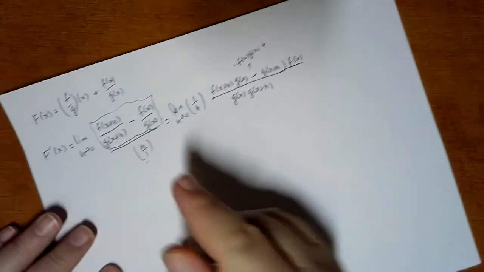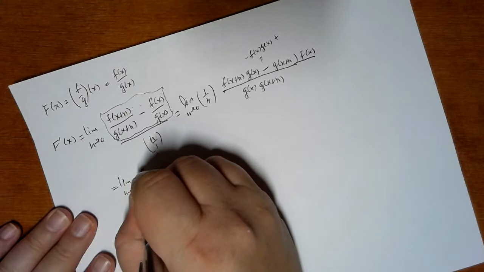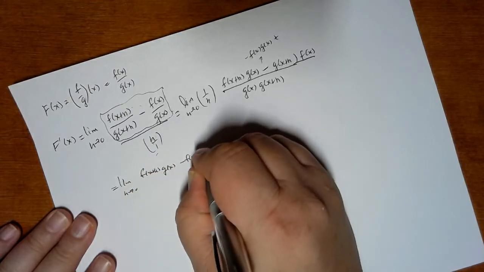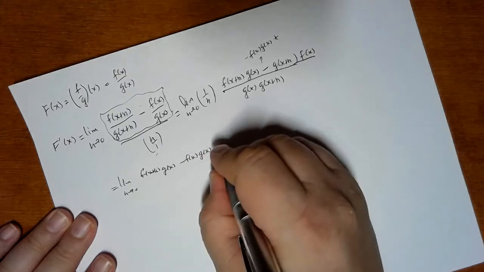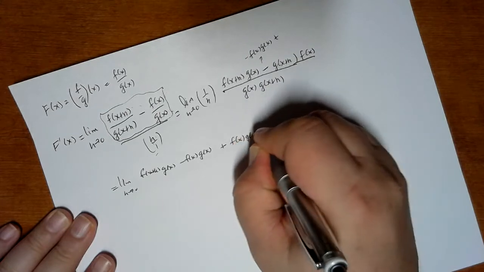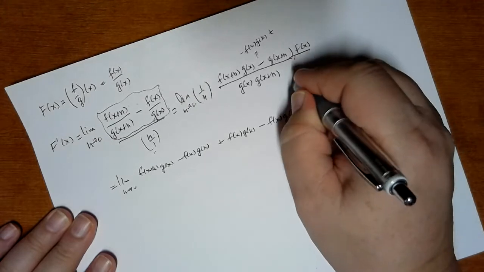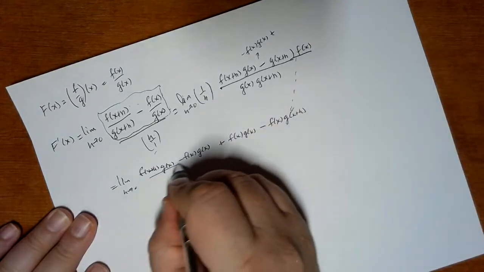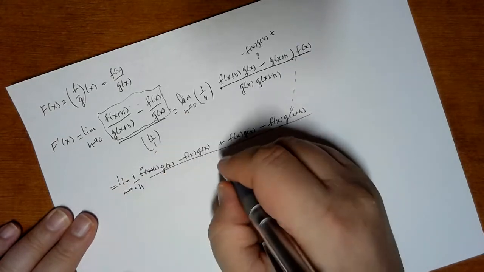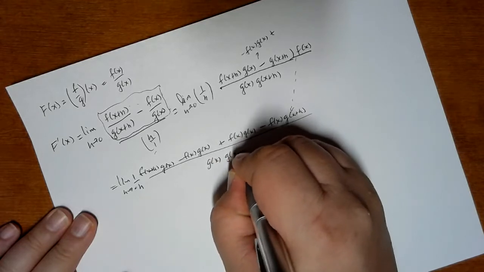So then I'll have the limit as h goes to 0 of f of x plus h times g of x minus f of x times g of x, plus f of x times g of x minus f of x times g of x plus h. I'm just rewriting this stuff, right? That's all over, oops, I have my 1 over h over here, g of x times g of x plus h. Good.